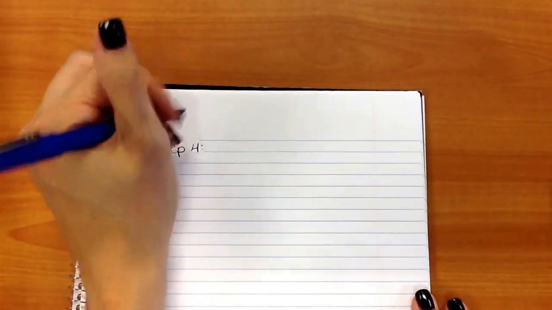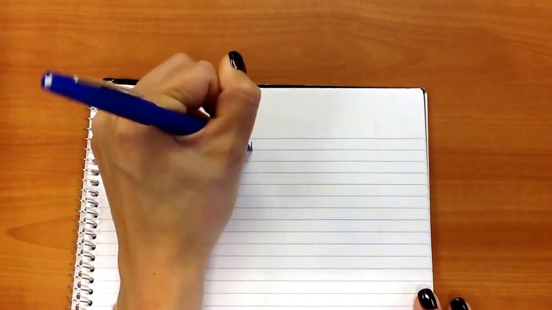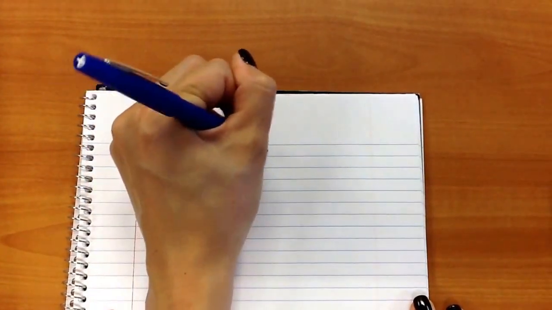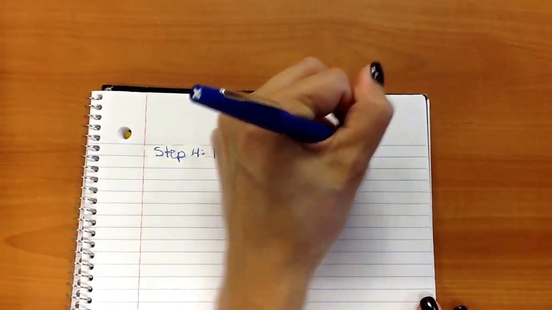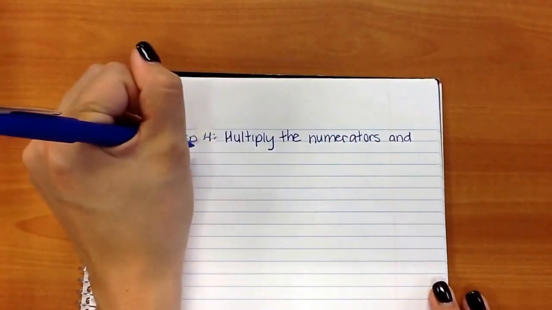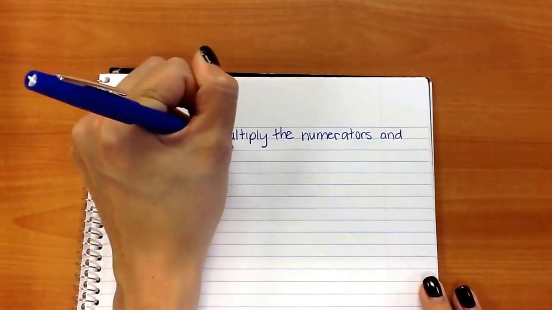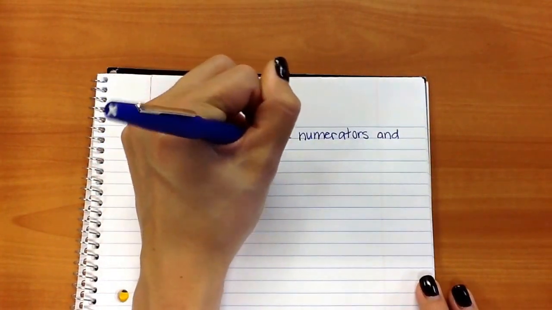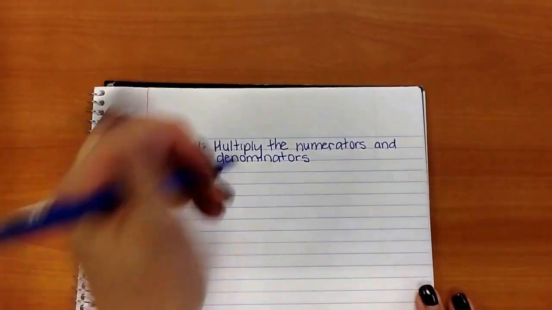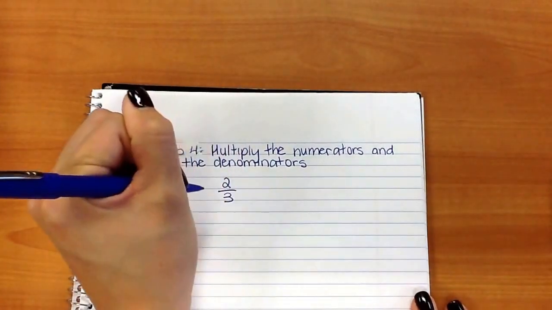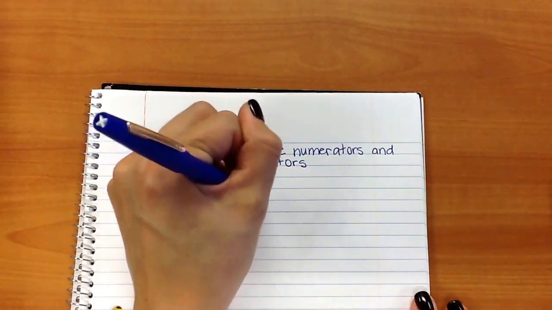For step 4, I'm going to multiply the numerators and the denominators. So after reducing my fractions, I had 2/3 times 1/3.